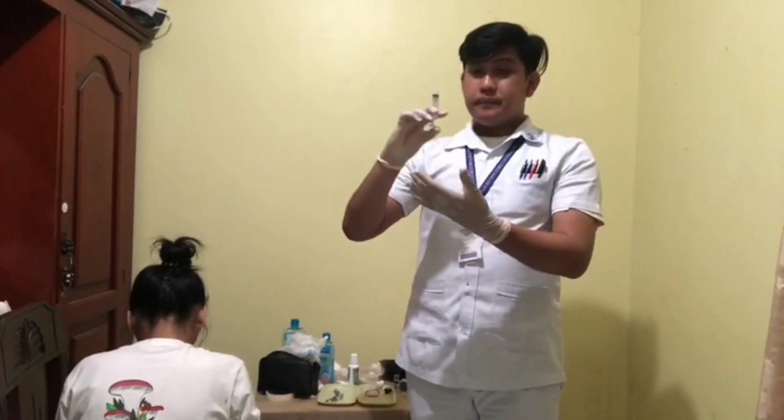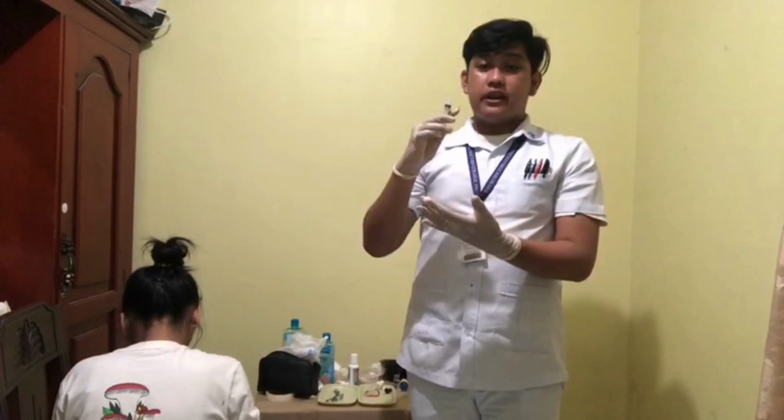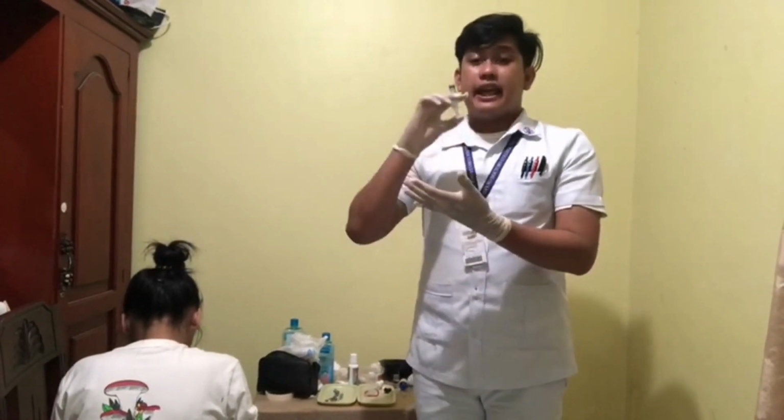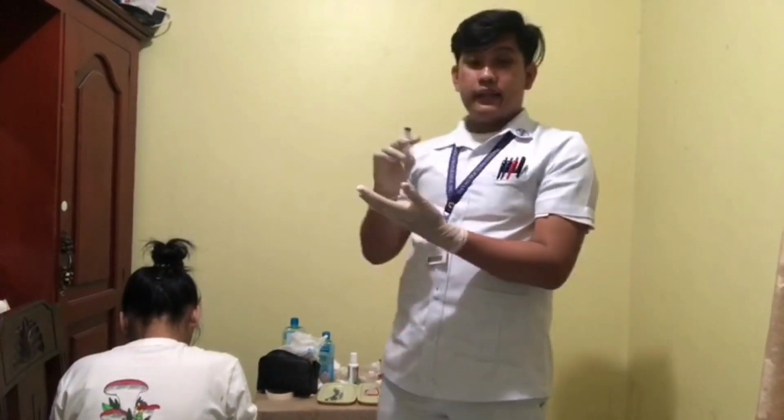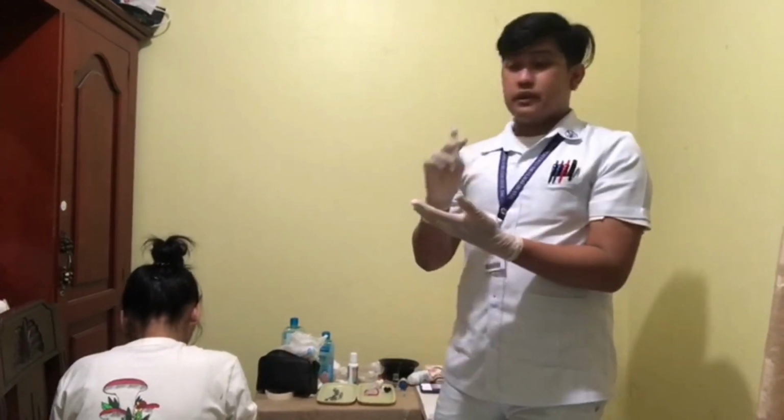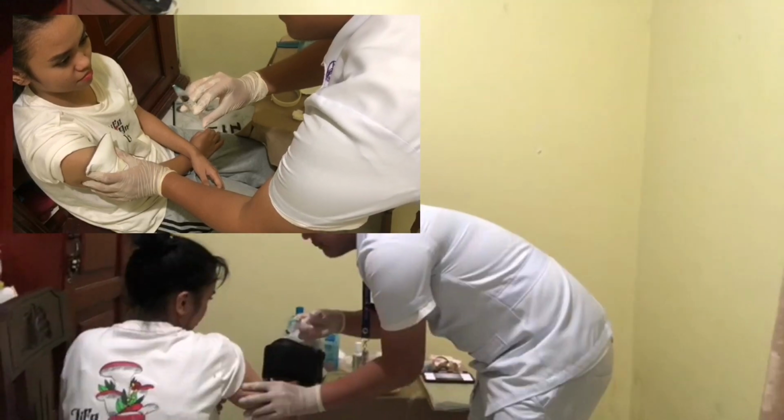Then we'll hold the syringe between the thumb and the four fingers, as if you are holding a pen. So piercing the skin quickly and smoothly at an angle of 90 degrees. So now, while I am going to position.